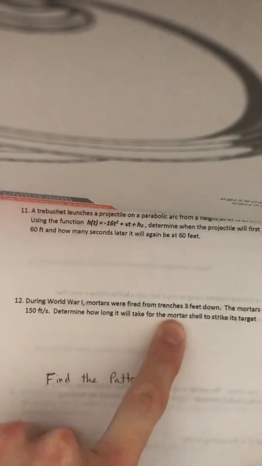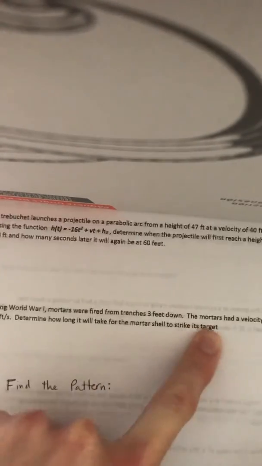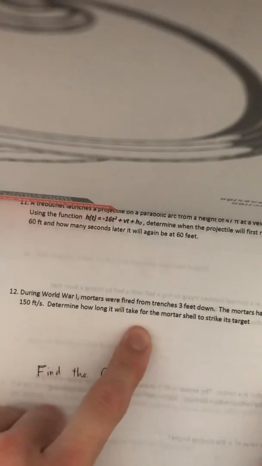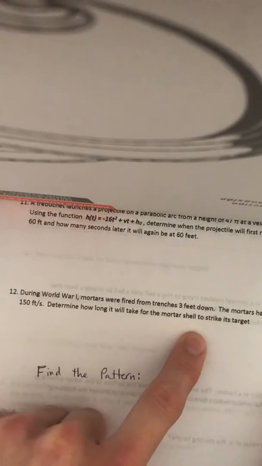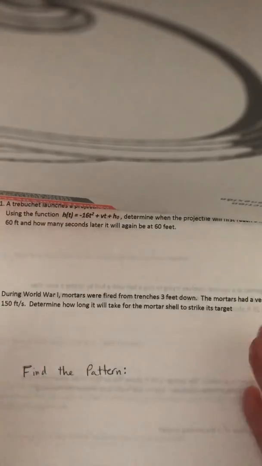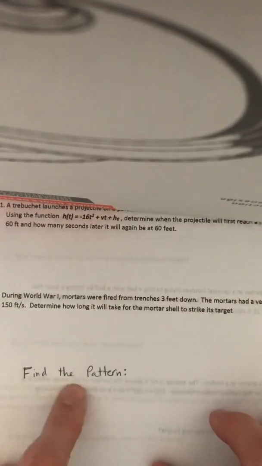I wanted to talk about number 15 real quick. Number 15 says, during World War I, mortars were fired from the trenches 3 meters down. The mortars had a velocity of 150 feet per second. Determine how long it would take for the mortar shell to strike the target. It doesn't give you very much to go with, but you have to find the pattern.